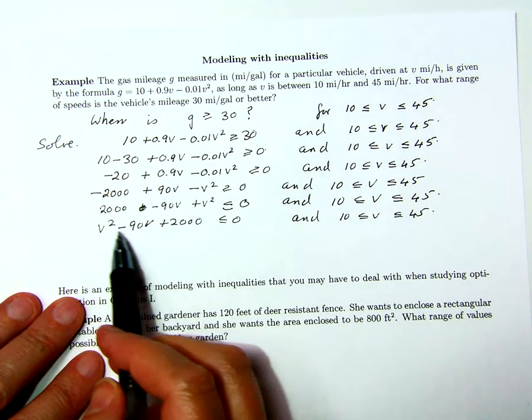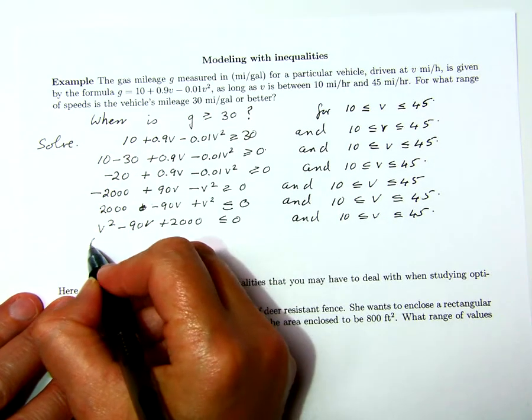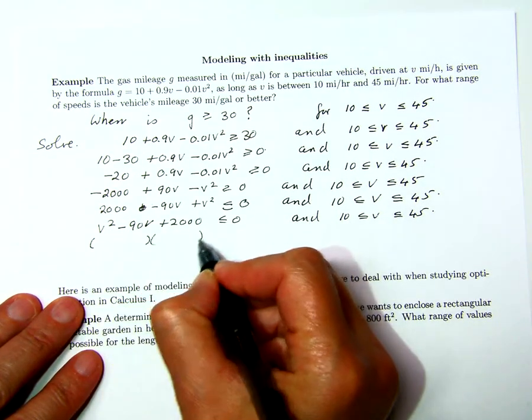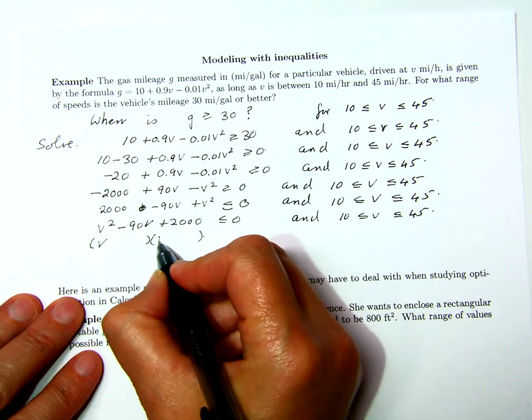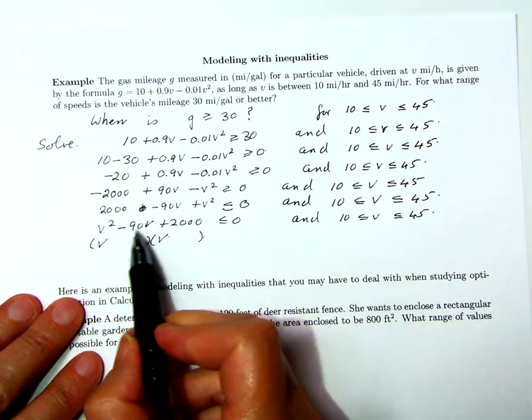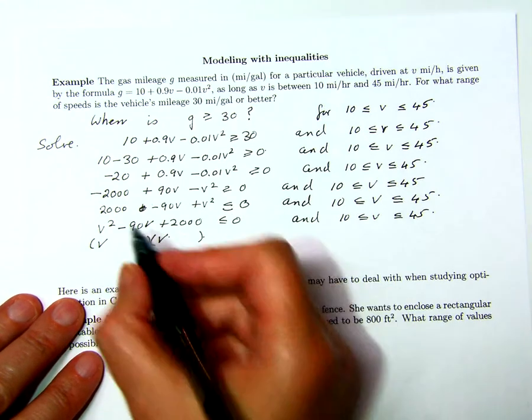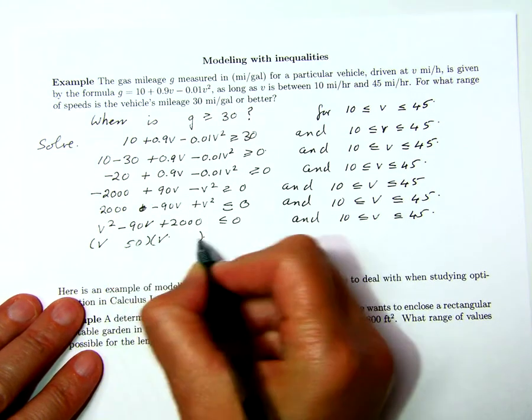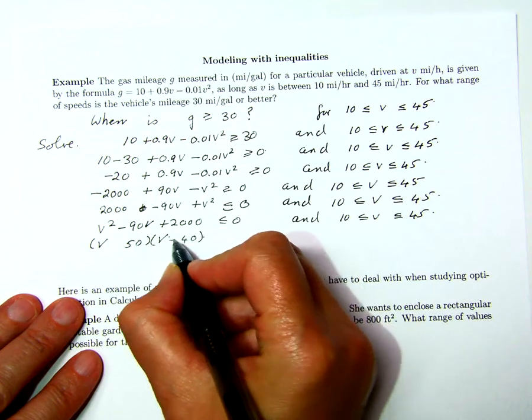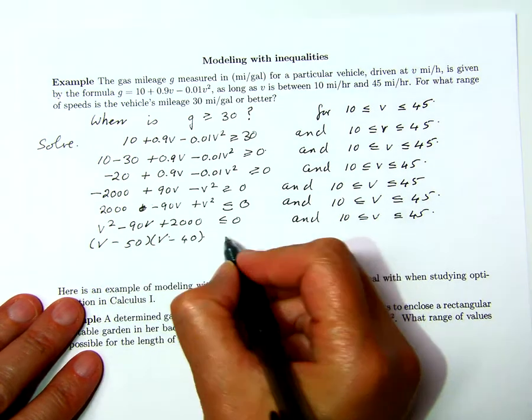The next step is to factor this, and actually the factors are relatively easy to see. We need two numbers which add to negative 90, and when we multiply them we get 2000. So negative 50 and negative 40 work.